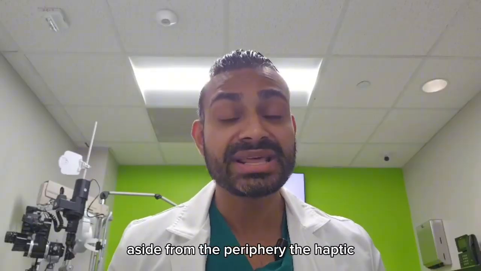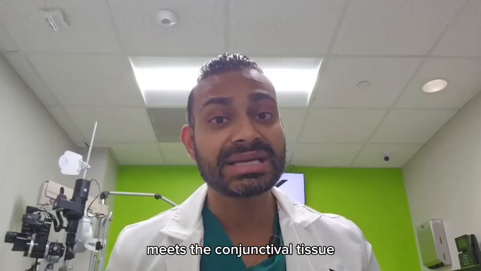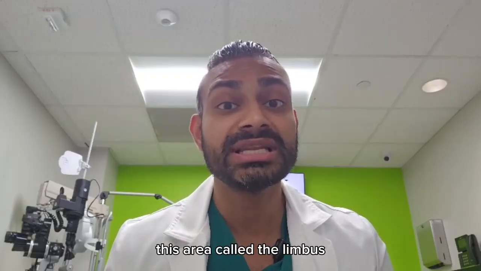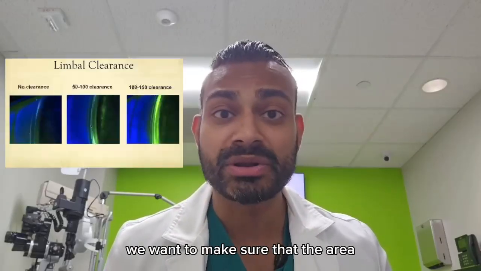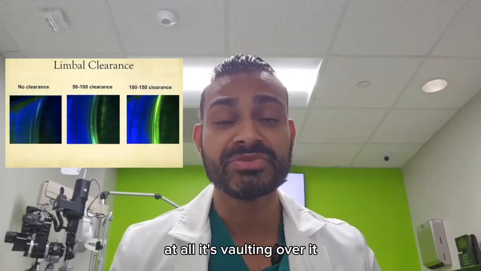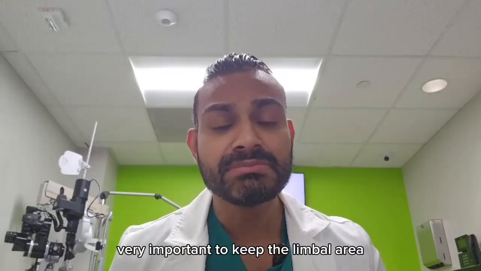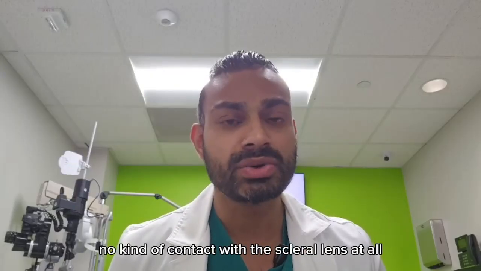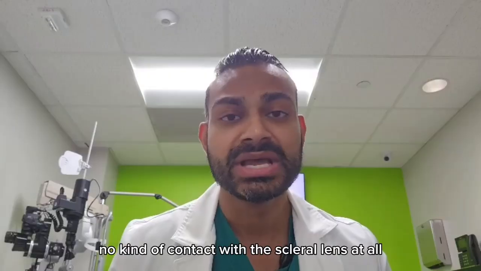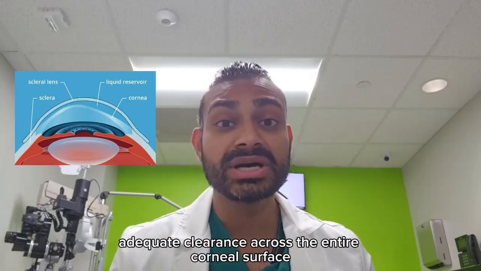Aside from the periphery, the haptic, we also come in a little bit closer to where the cornea meets the conjunctival tissue, this area called the limbus. This area is very important. We want to make sure that the area is not impacted by the scleral lens at all. It's vaulting over it because this is where a lot of the limbal stem cells are. So very important to keep the limbal area nice and healthy, no kind of contact with the scleral lens at all.